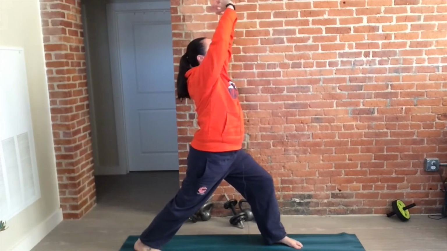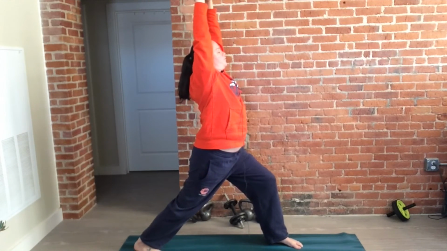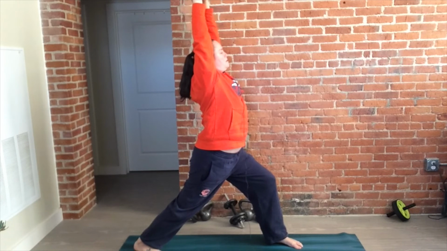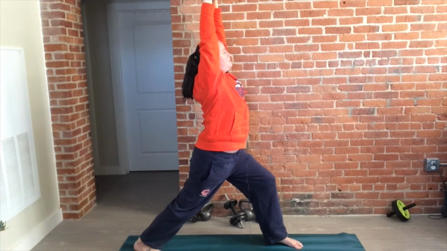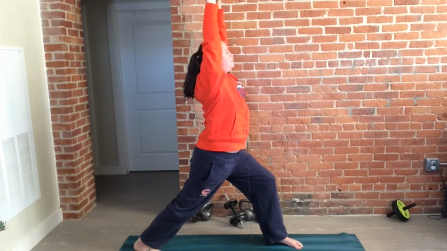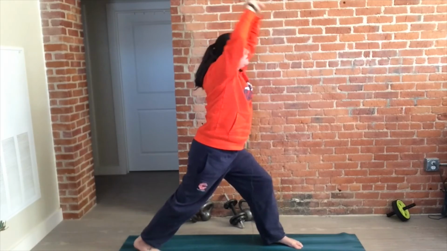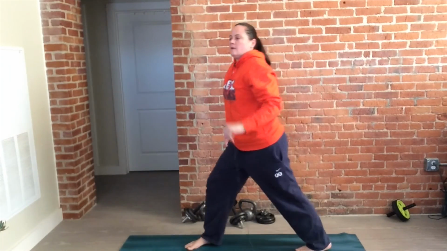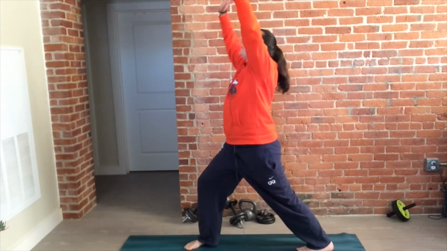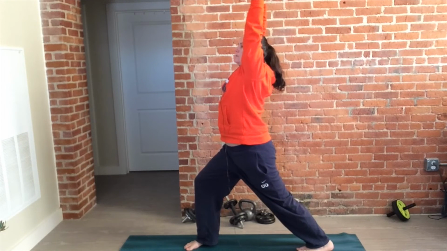At the same time, we're going to reach up. Keep your back leg straight. Stretch our abs as well. Switch. Again, stretch your calf, keep it straight, reach up and back.